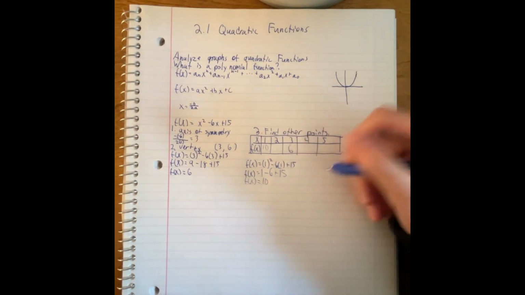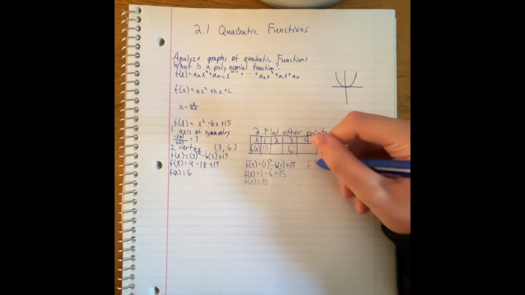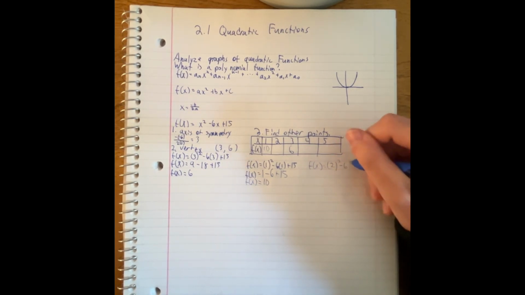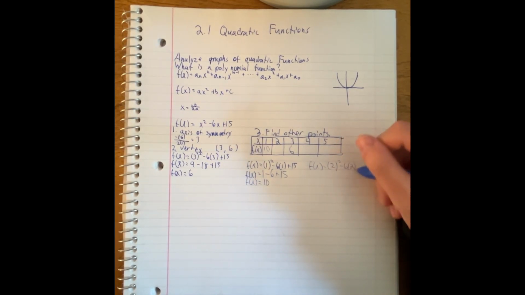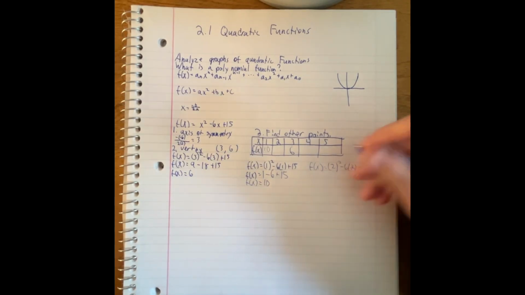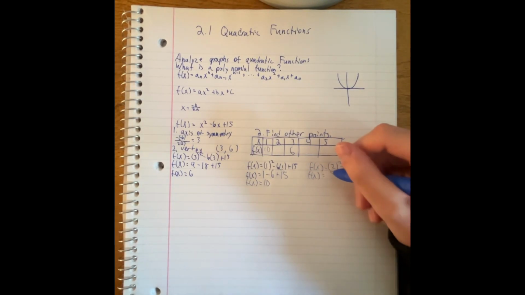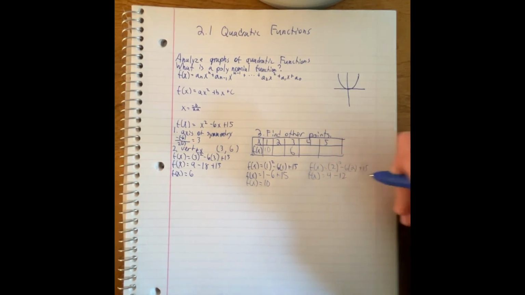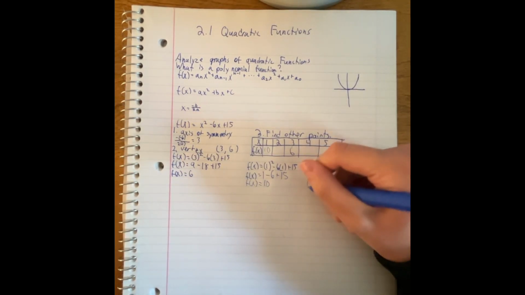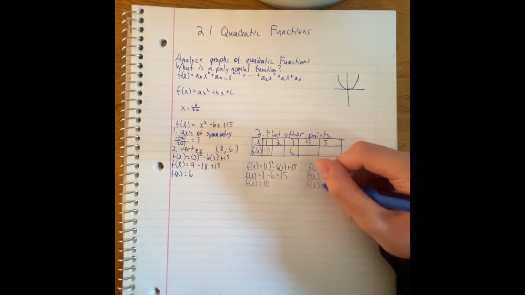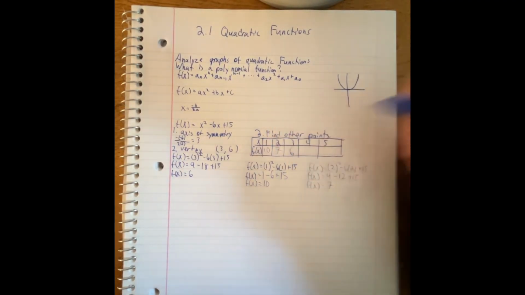Next we're going to do x equals 2. So f of x equals 2 squared minus 6 times 2 plus 15. So this is going to be equal to 4 minus 12 plus 15, which is 7. So again, we now found our second point on the graph.